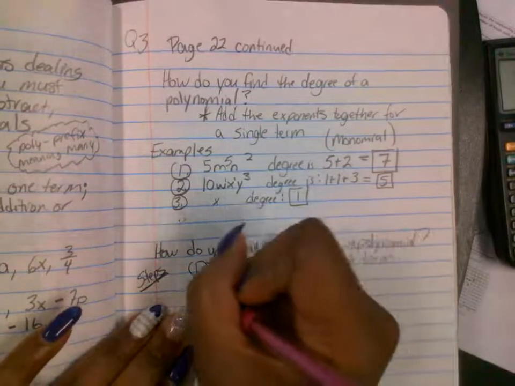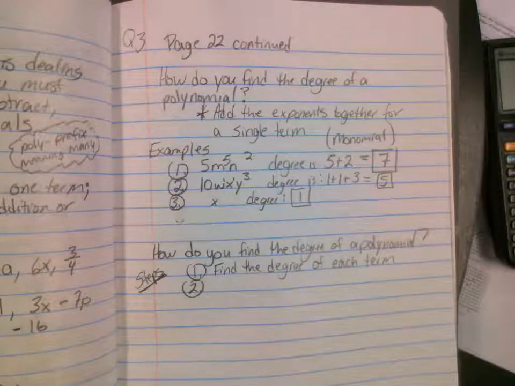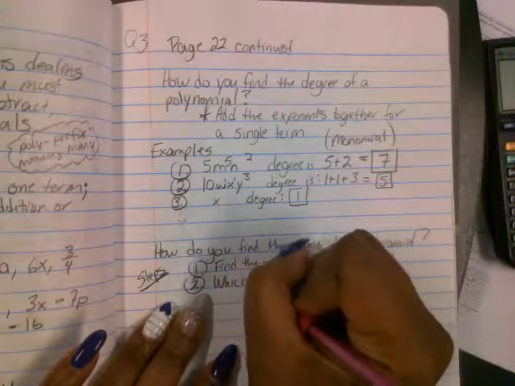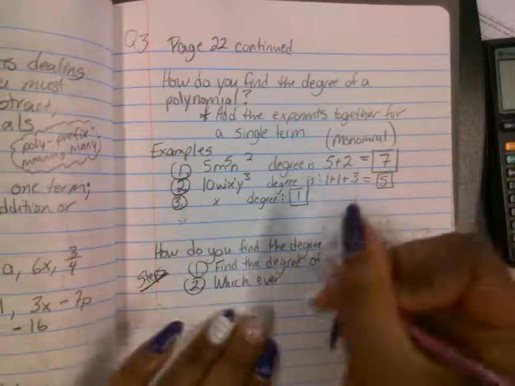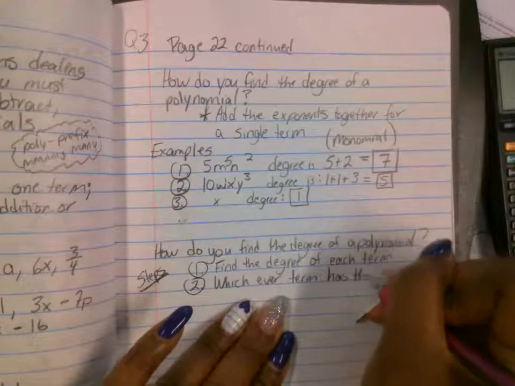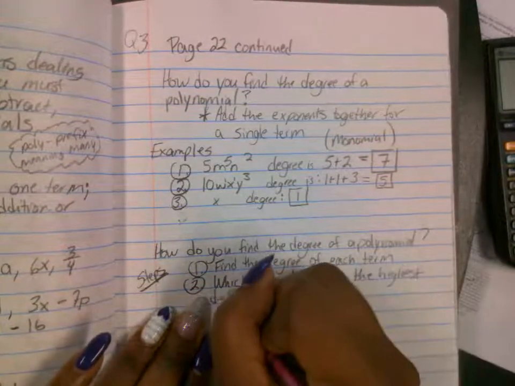Secondly, you're going to take whichever term has the highest degree.